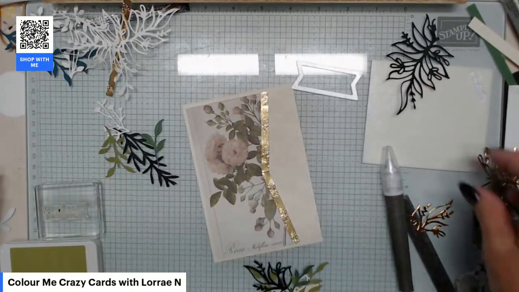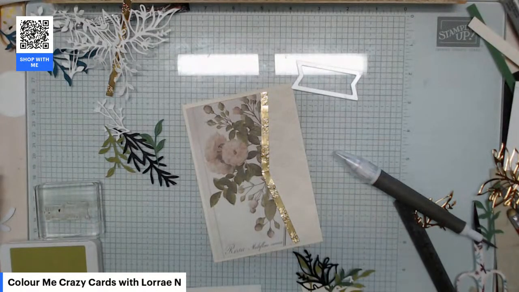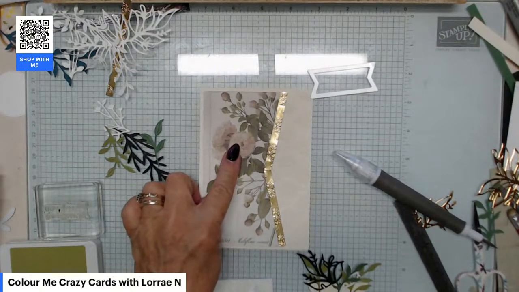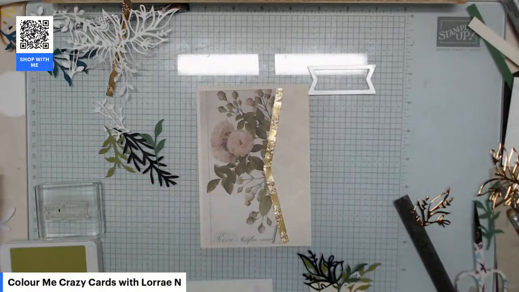So I'm just going to pop that up on to dimensionals again. Now you could put color in there. You could put some little pink flowers, because this is a very pale pink. So you could put some pink flowers in there if you wanted to, or something like that.